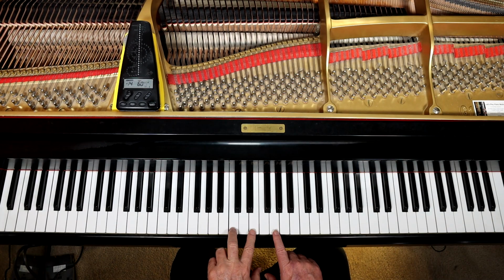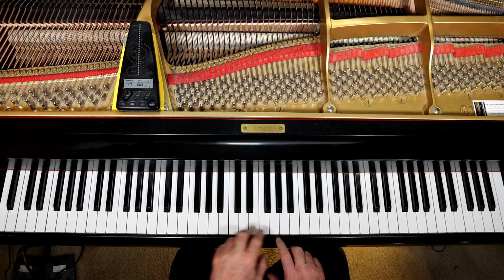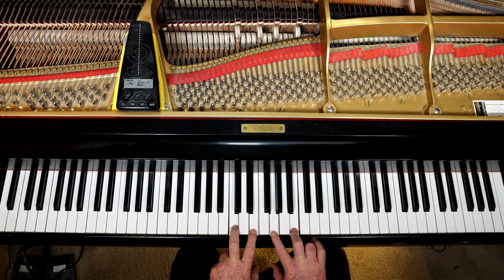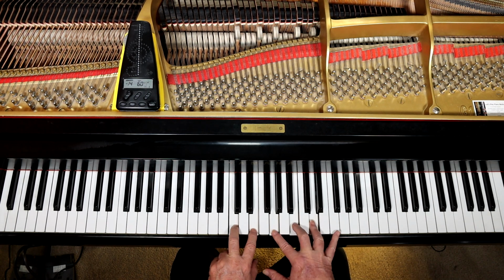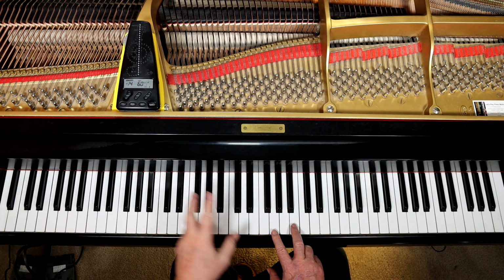So I take a C chord, and I add another note. Remember, it's every other note now, because when you do this, it's always every other note. So I add that. Now it's a 4-note chord. It's not a triad anymore. It's a 4-note chord.